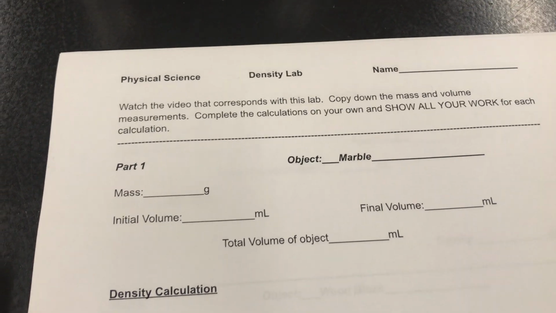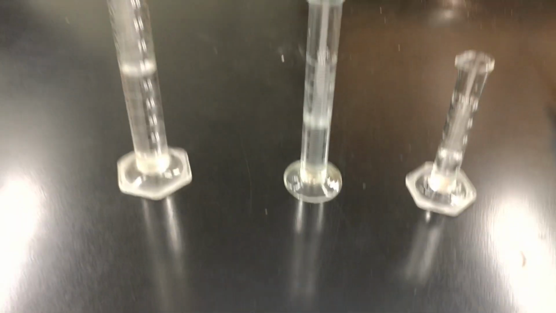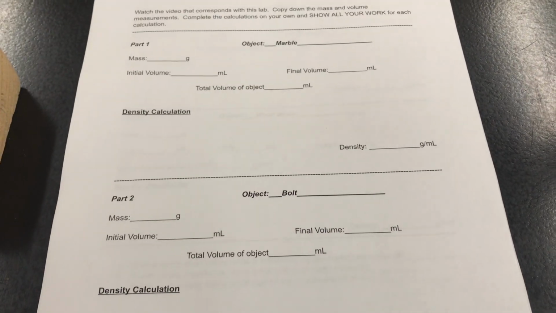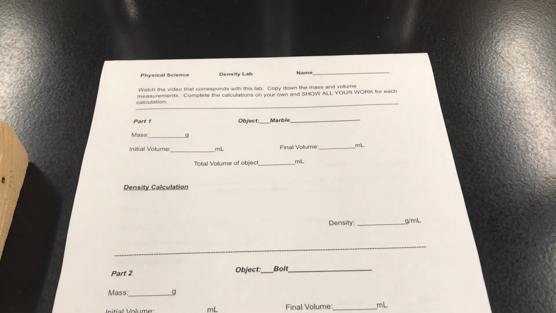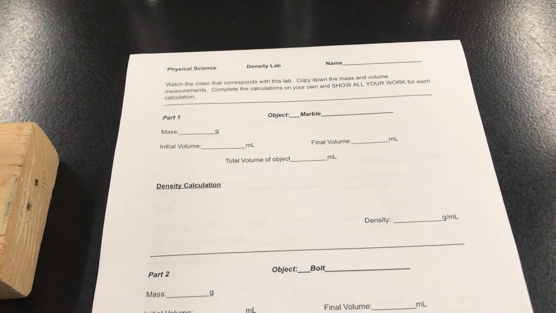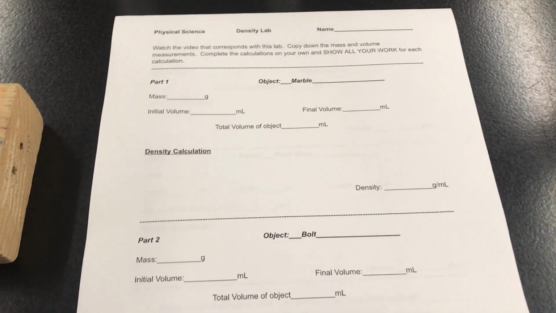Okay, it looks like this. Mr. Radford's showing you what that page looks like. And if you have a printer, I want you to print this off. If you don't have a printer, or your printer is out of ink, you're going to get out a piece of paper and you're going to write this down and try to make it look exactly the way it does here. Try to keep it in the same format, as close as you can get to that.